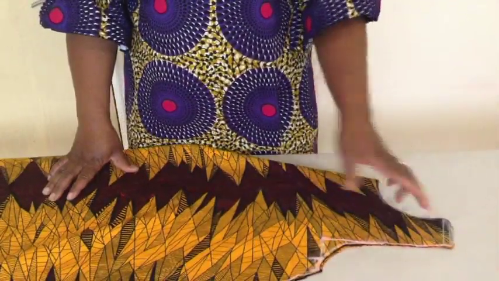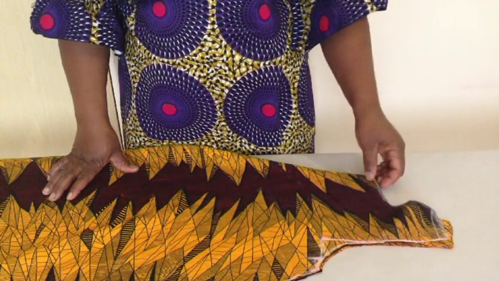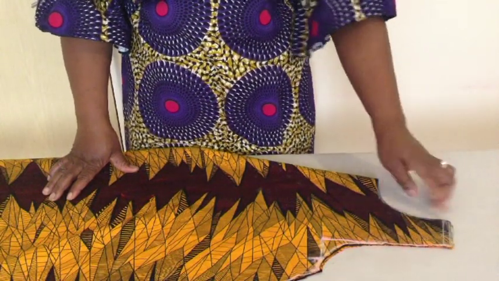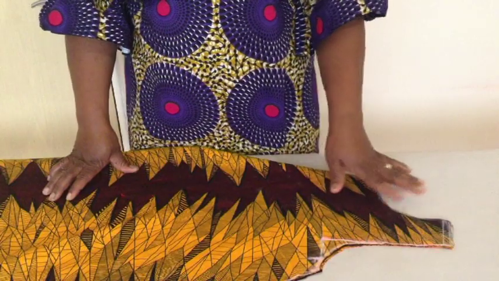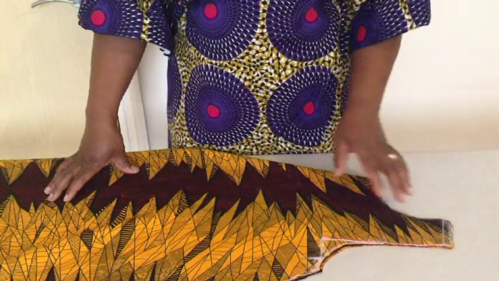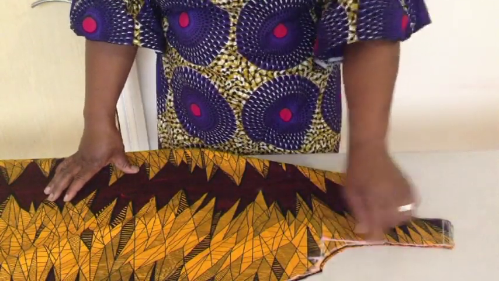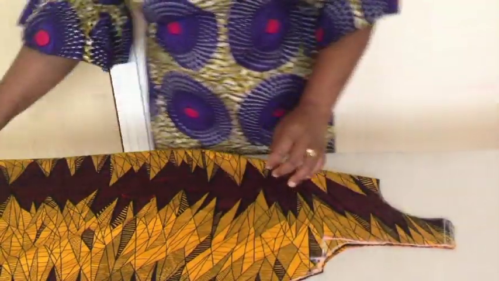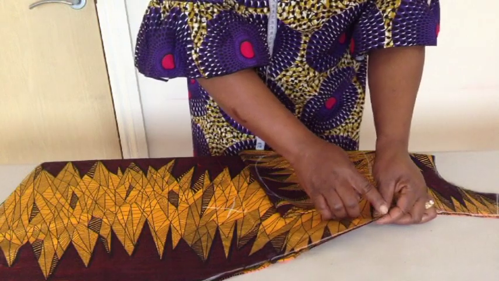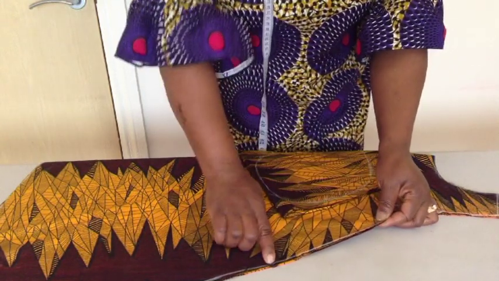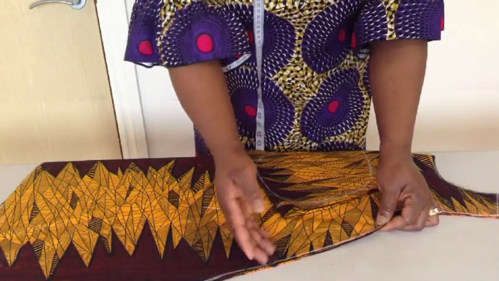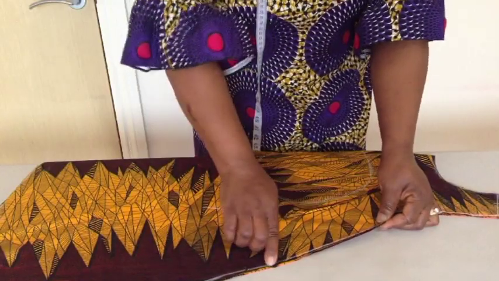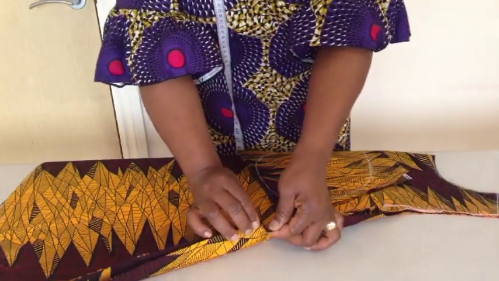If you like, you can cut facing for it. You put another fabric under and cut facing for the neckline, or you tidy up the neckline with a bias. I'm going to use bias for the neckline and the armhole. So I'm going to notch it for pockets. From the armhole here, I marked 8 inches, between 8 and 9 inches, but I marked 8 inches for the pocket. I notched it.